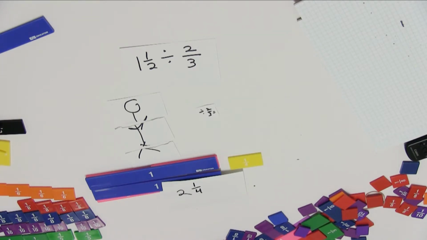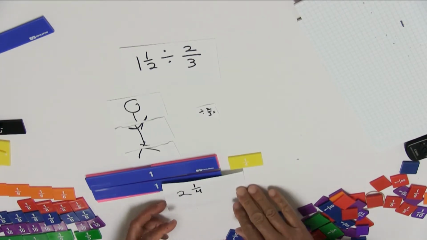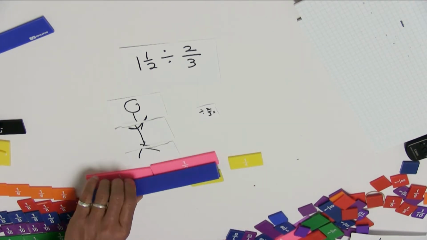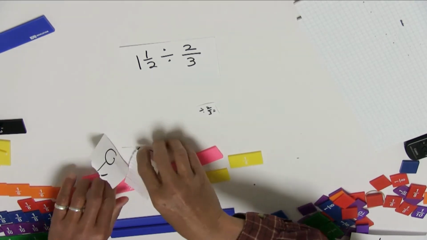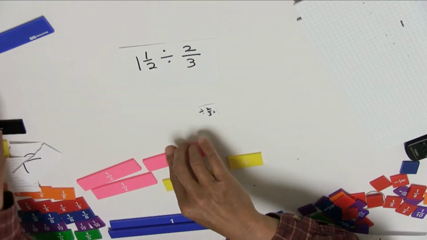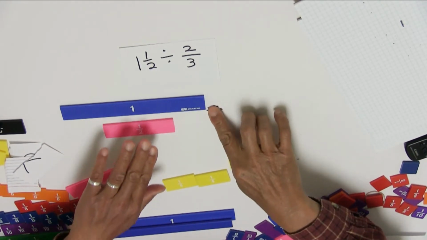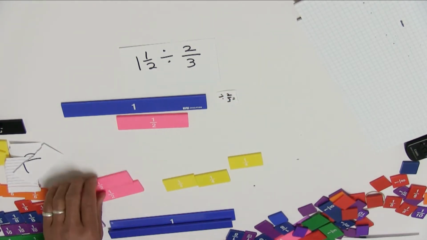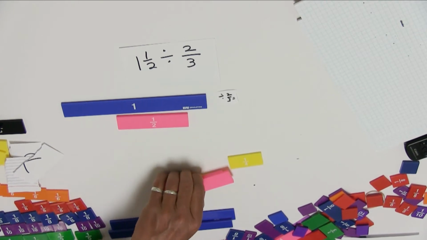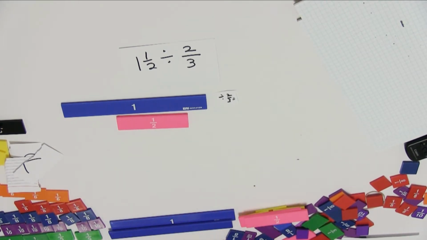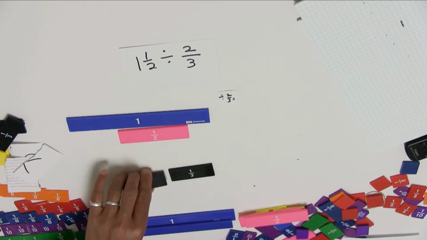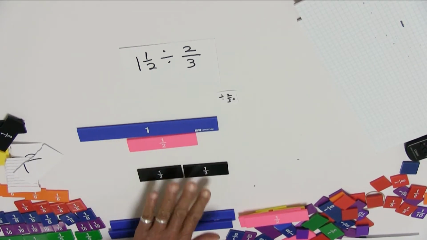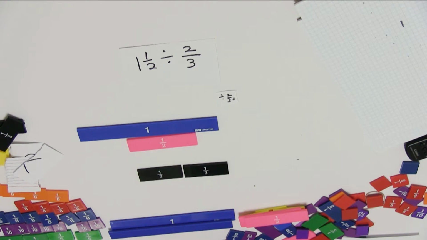Now my next one I'm going to do is comparison division. In comparison division, I know how much I have. I know who I'm comparing it to. What I don't know is the ratio. So here we go. So I've got to compare 1 1/2 to 2/3. I can't compare these because I can only compare like units.